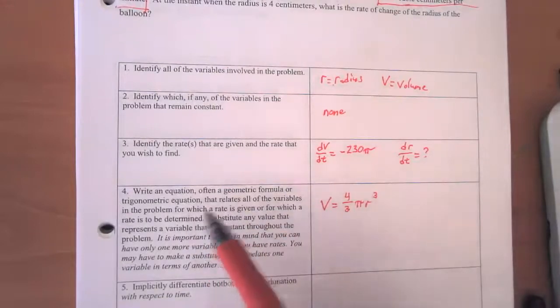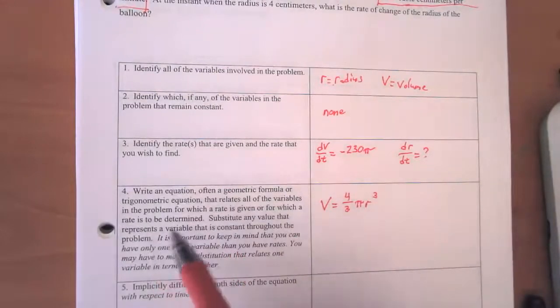All right, list all the variables, which rate is given, and which rate is to be determined.